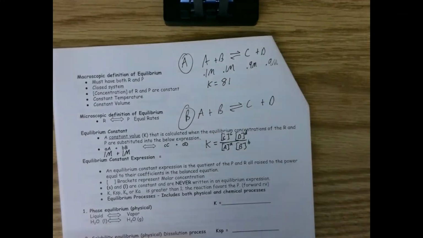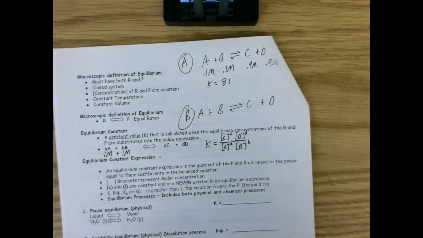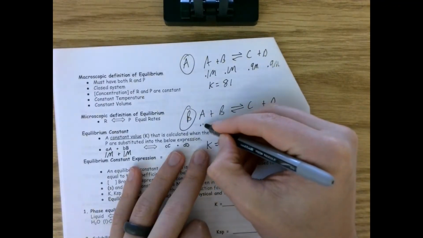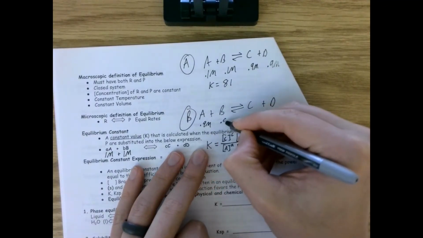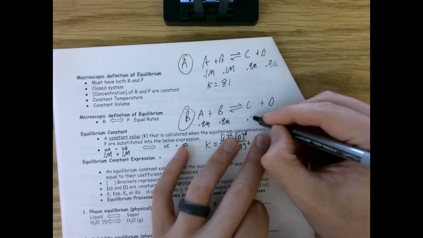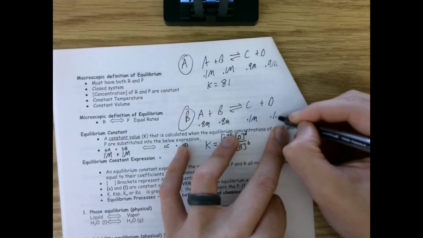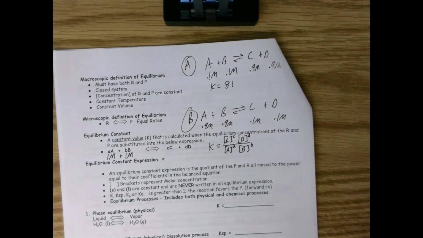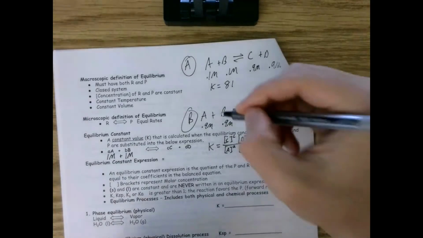Okay, so let's stop. Let's go to scenario B. Let's say in scenario B, I do the same reaction. I end up with 0.9 molar A, 0.9 molar B, 0.1 molar C, 0.1 molar D. So was the second scenario as efficient as the first? No, I made a lot less product, right? So now can you calculate the K value for scenario B?